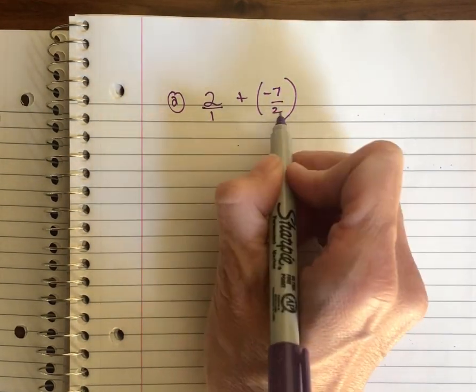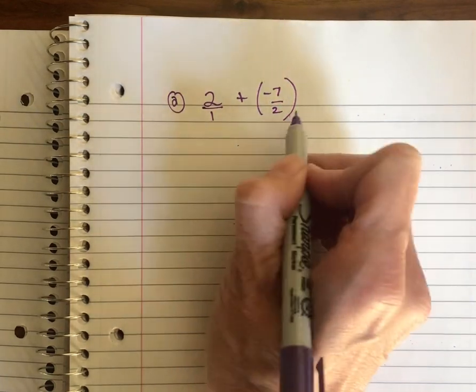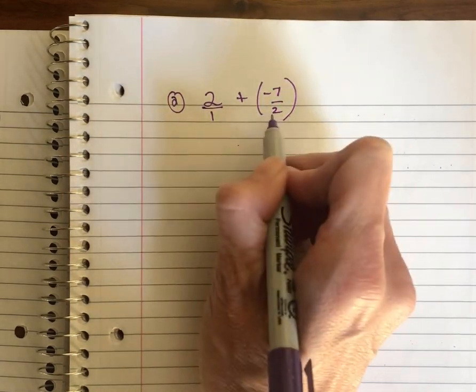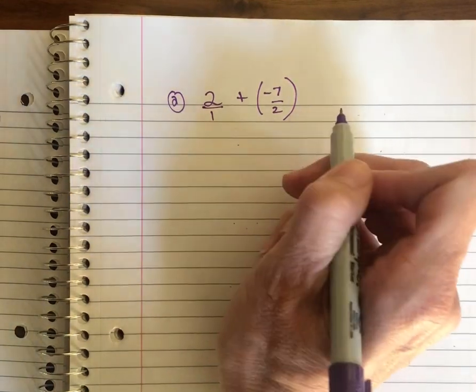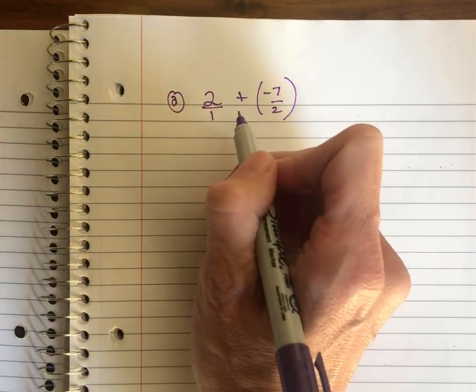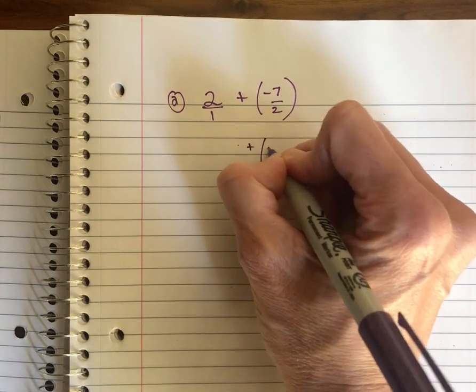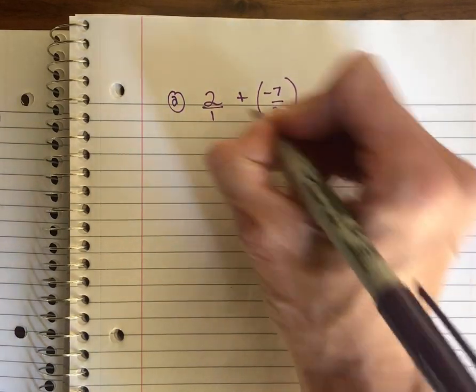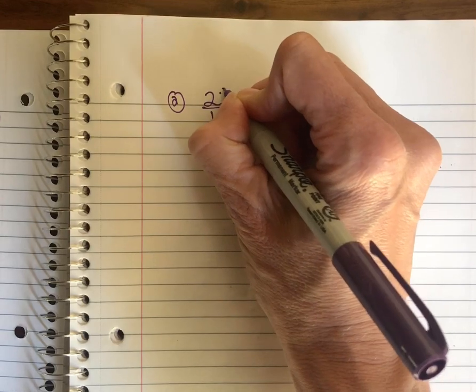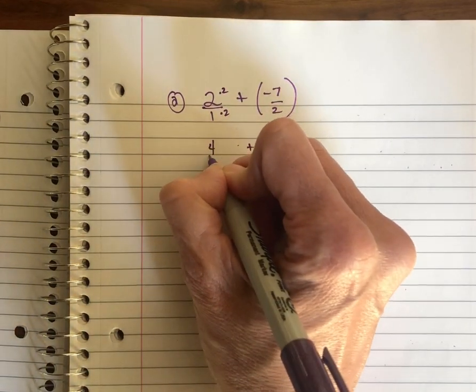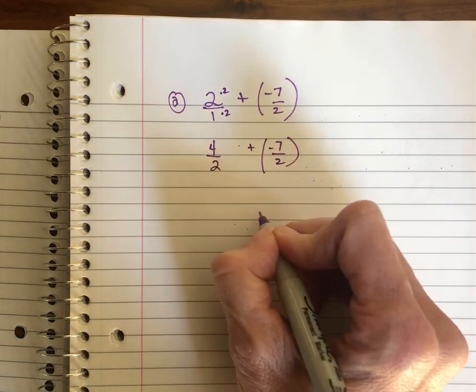Then from here, we can look at our denominators and find a common denominator. Again, we want to look for the LCM. That's the easiest. We don't have to use the LCM, which would be 2. So -7/2 doesn't change. These I can multiply by 2 to get my equivalent fraction.